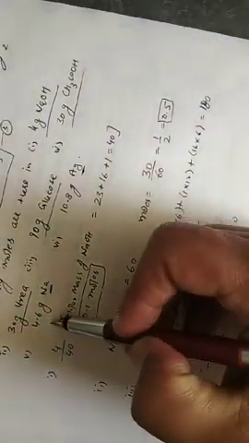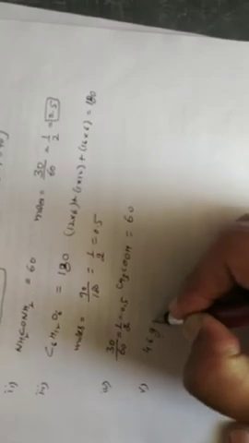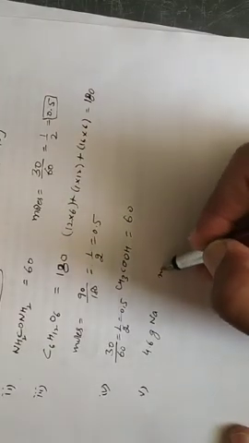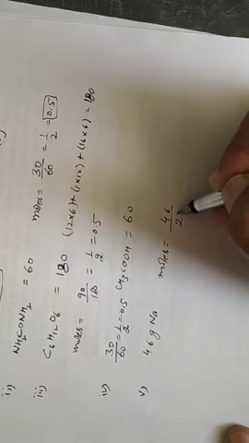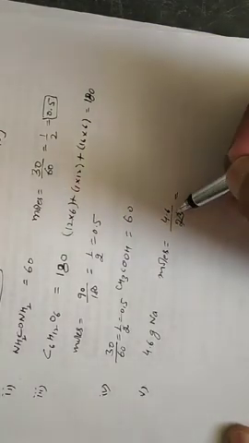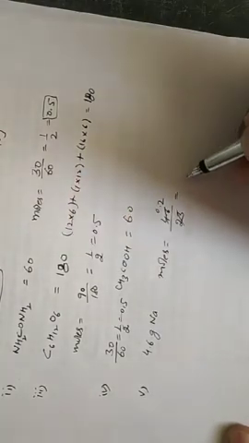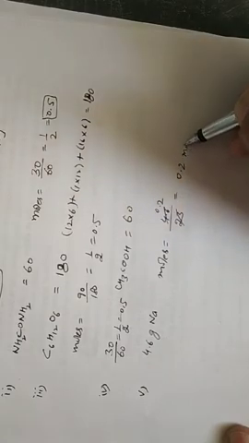Now fifth part, 4.6 grams sodium. So let's solve it. 4.6 grams sodium. Number of moles. Given mass is 4.6, atomic mass here we will use 23. It comes out to be 0.2 moles.